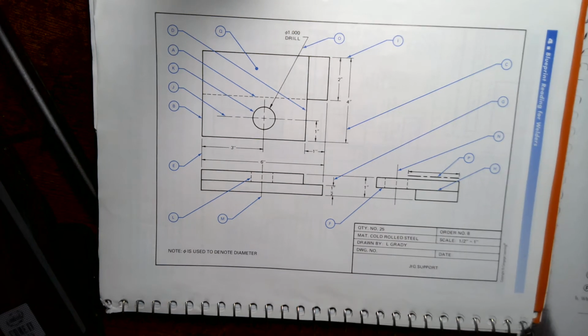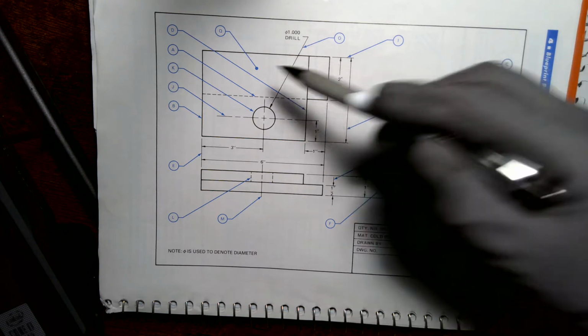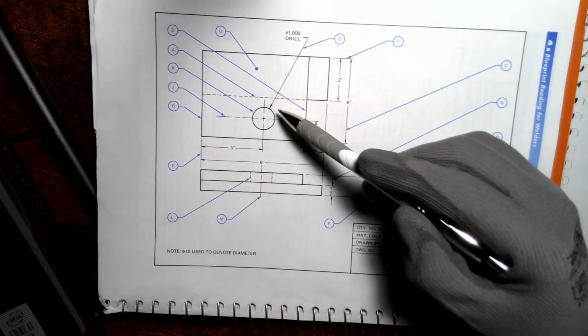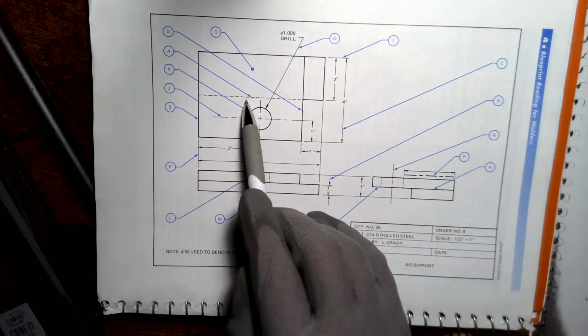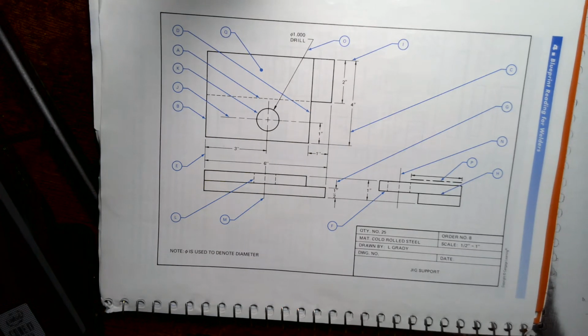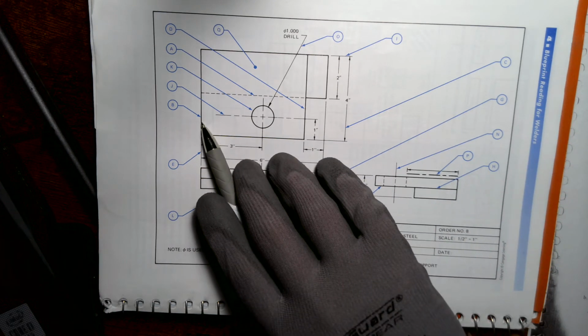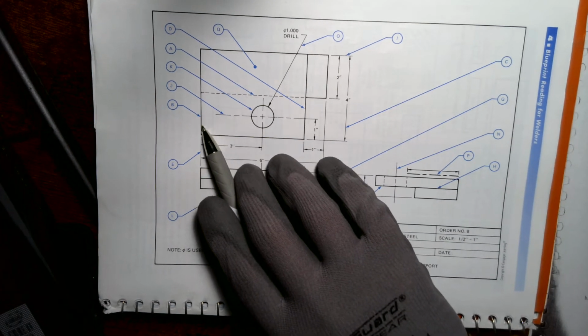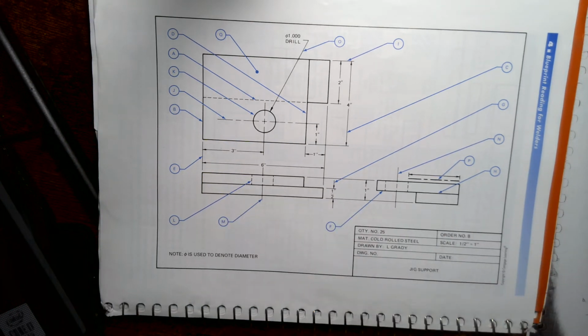So let's go down the line here. We have A all the way through P. So I'm going to start with A. Take a look at A over here. A is pointing to what? It's pointing to this hidden line. So A is going to be hidden. All right. B. B is pointing towards an object line. So B is going to be object.